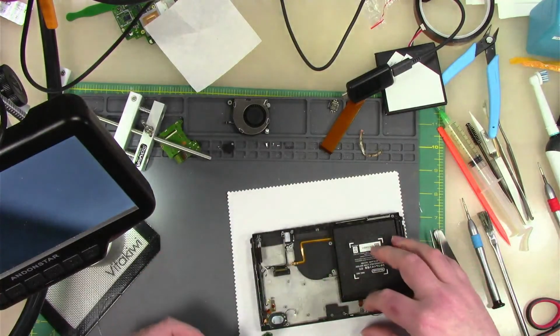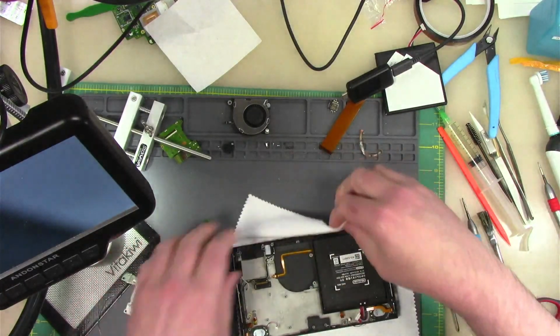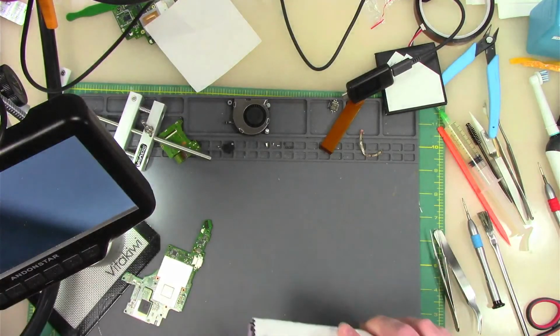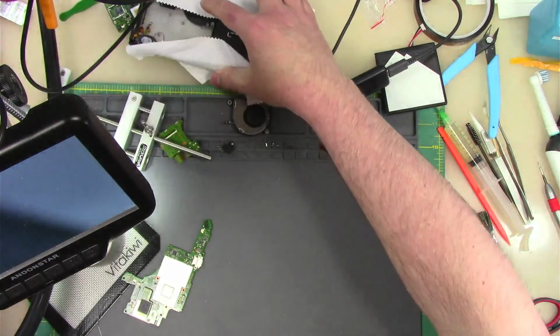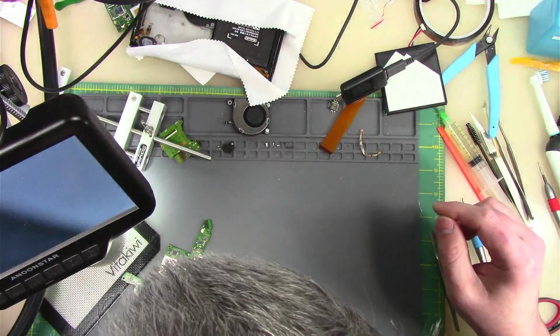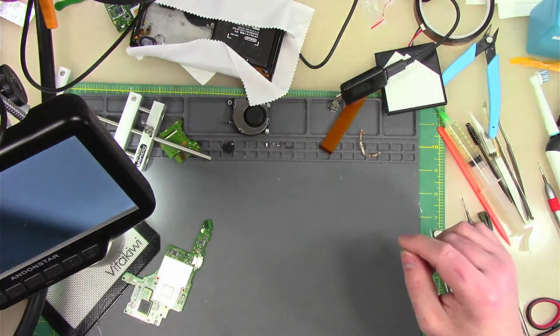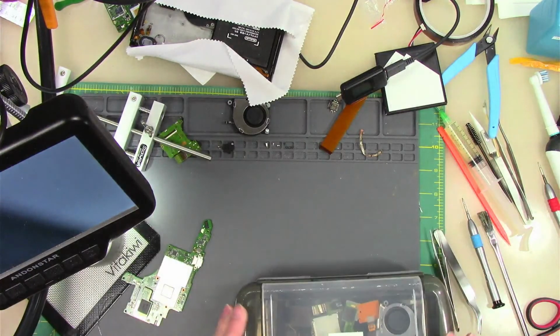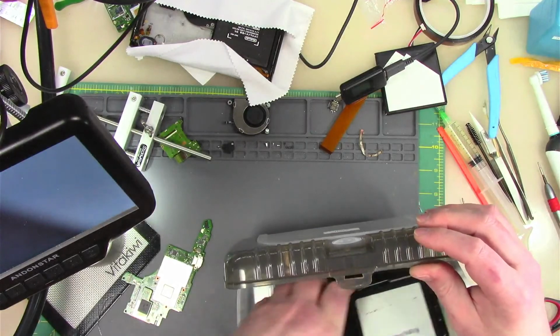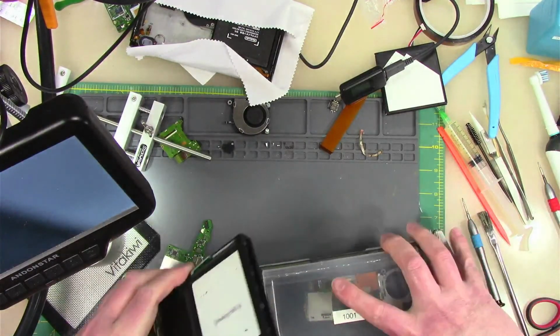That was a known good LCD, that's the sad part, but it could have been damaged when I changed the digitizer. So I'm going to get out this one. Should be good.